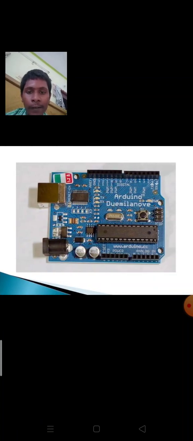This is the diagram of I/O ports and oscillator transferring mainly to the CPU. This is also a visual diagram.